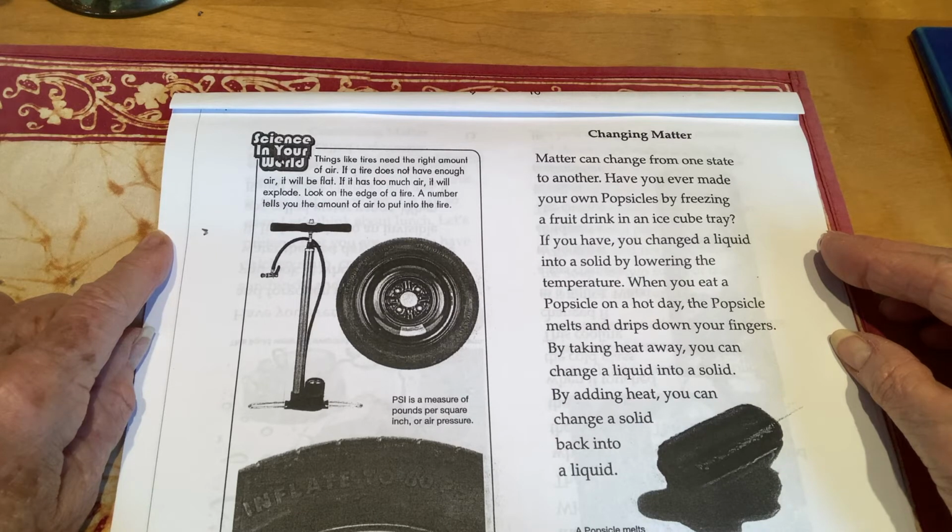Look on the edge of a tire. A number tells you the amount of air to put into the tire. PSI is a measure of pounds per square inch, or air pressure.